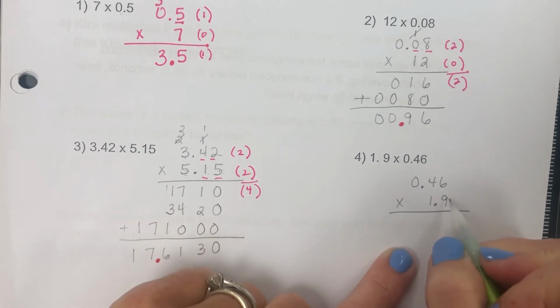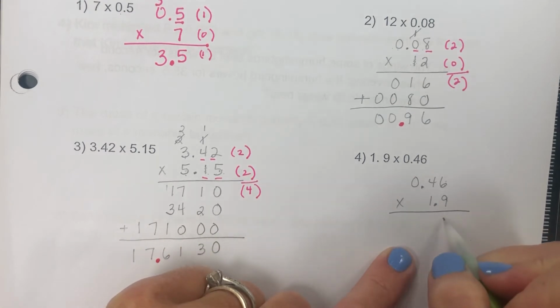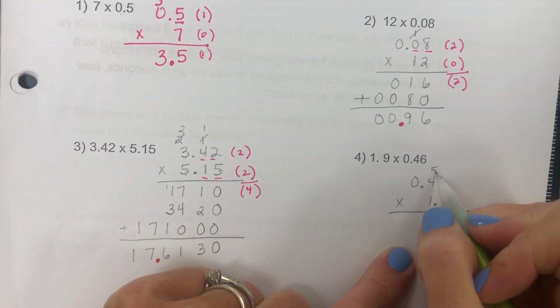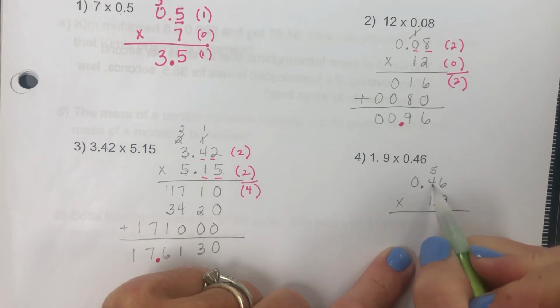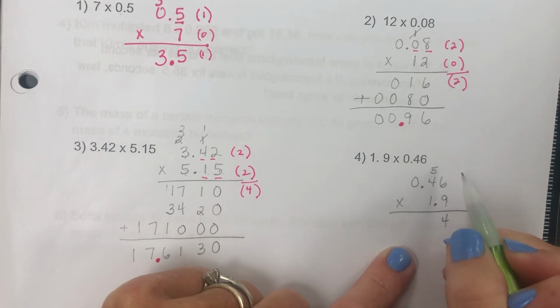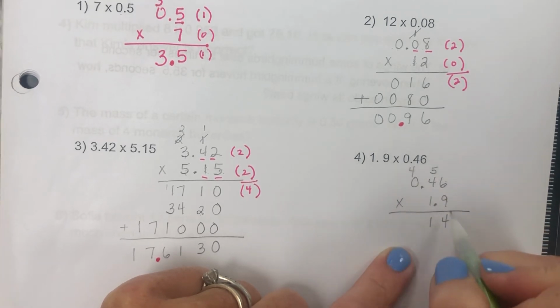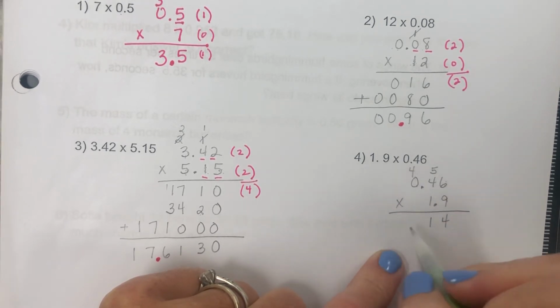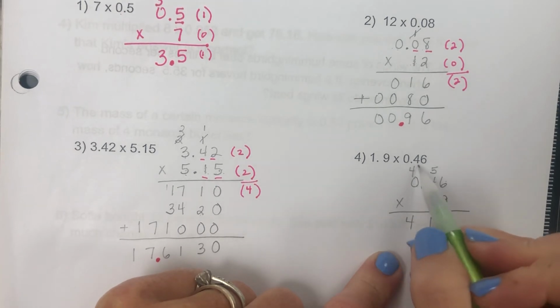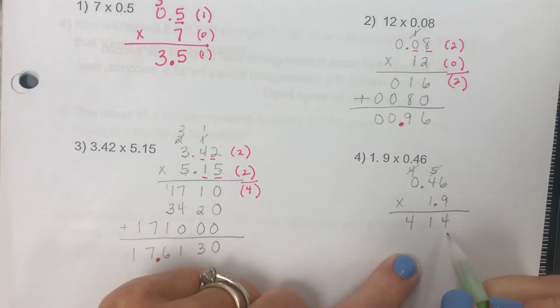On the next one, I'm going to put 0.46 on top because it has more digits, times 1.9 on bottom. Multiply the 9 through. 9 times 6 is 54, but I have to carry my 5. 9 times 4 is 36, plus 5 is 41. 9 times 0 is 0, plus 4 would be 4. Mark those off. Now I'm ready.